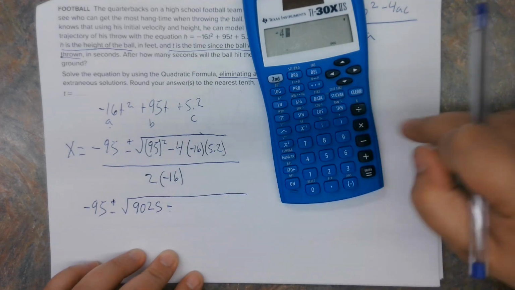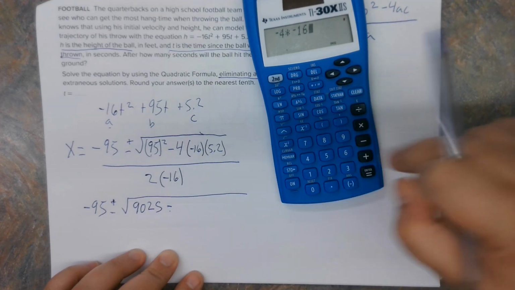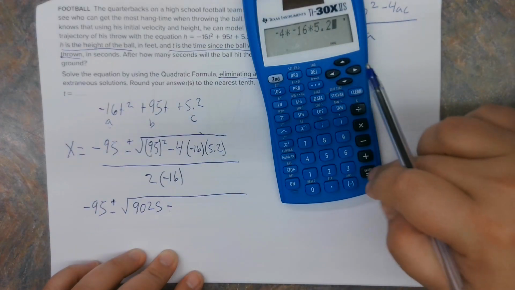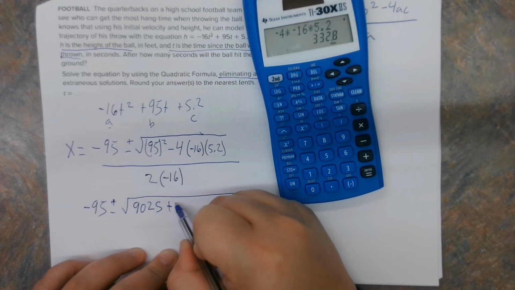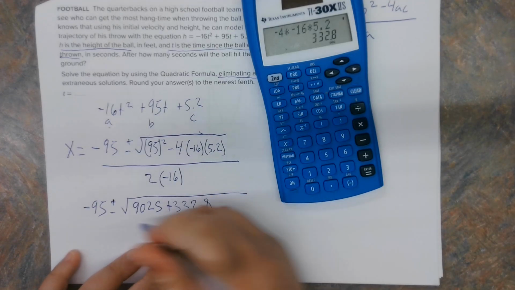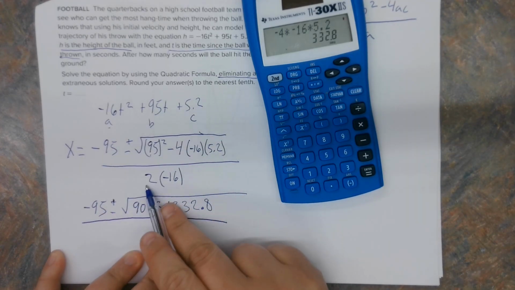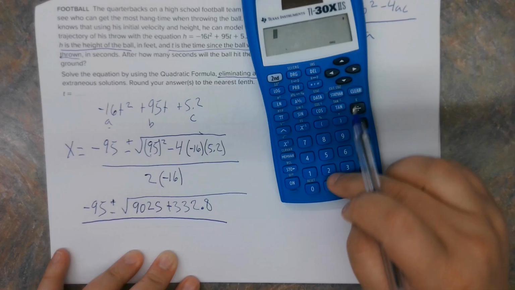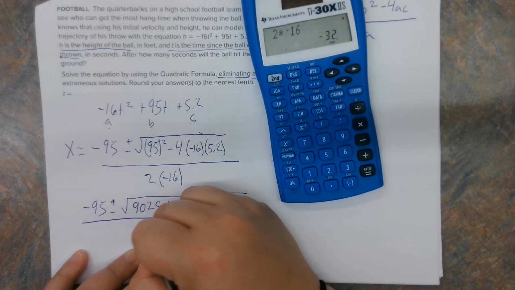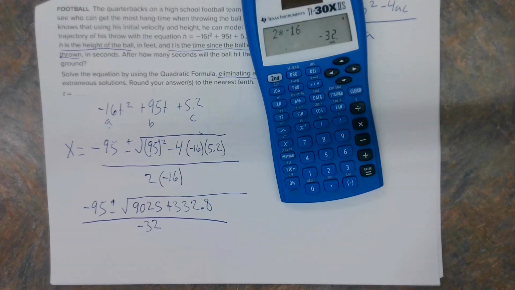So negative 4 times negative 16 times 5.2. Look, it's positive 332.8. All over 2 times negative 16. So 2 times negative 16 is going to be negative 32.